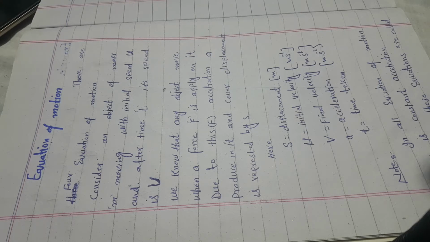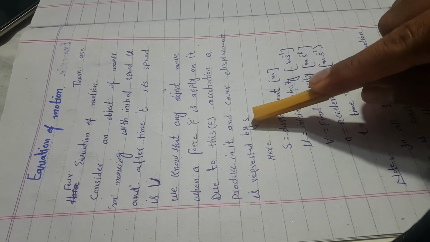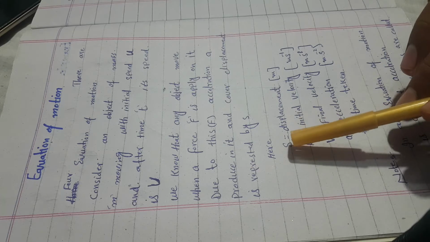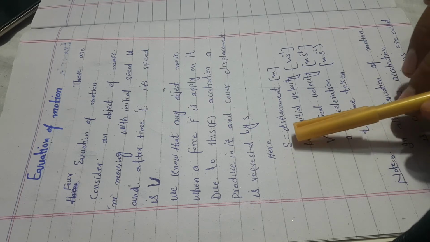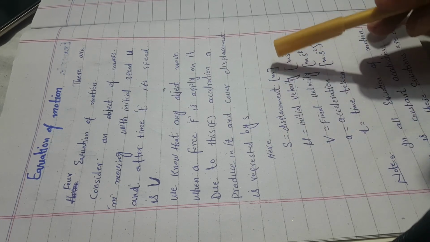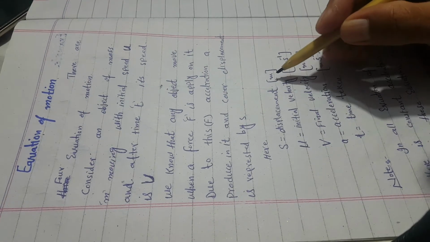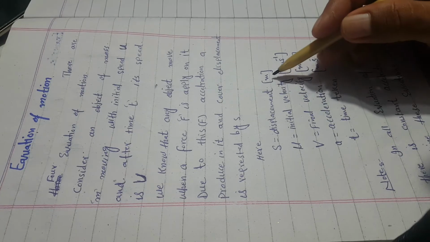Due to this force, acceleration is produced in it, and the displacement is denoted by s. Here s is the displacement and its SI unit is meter.